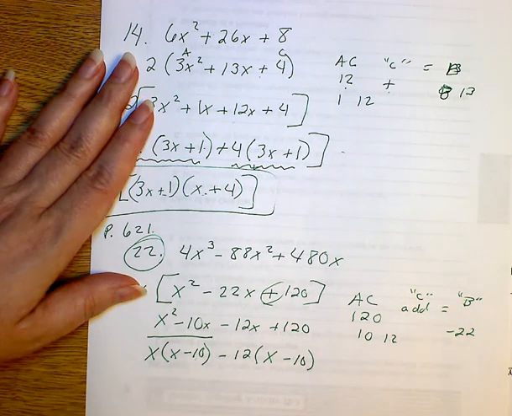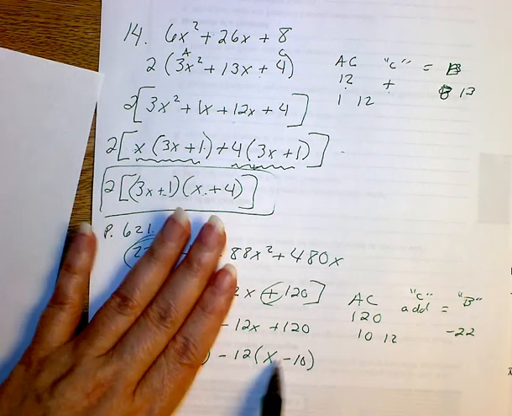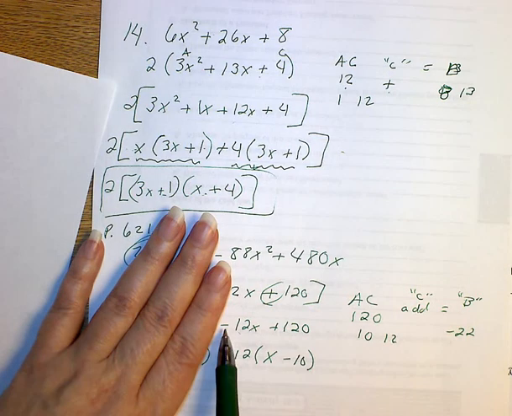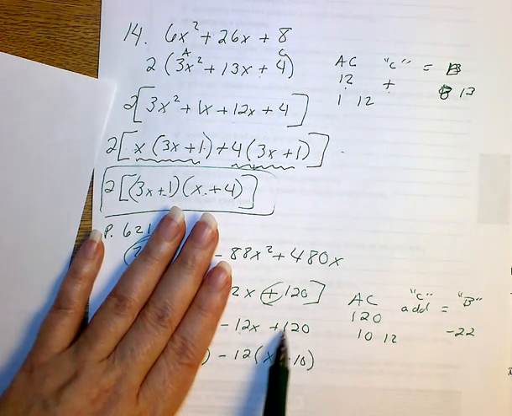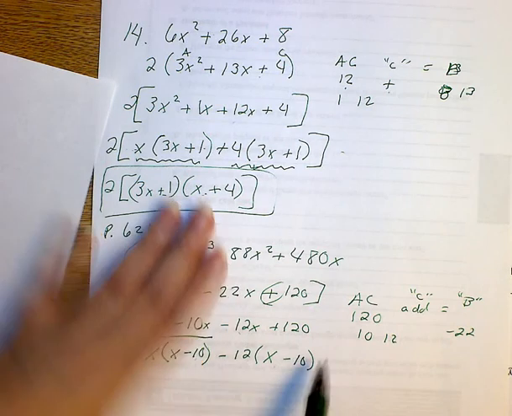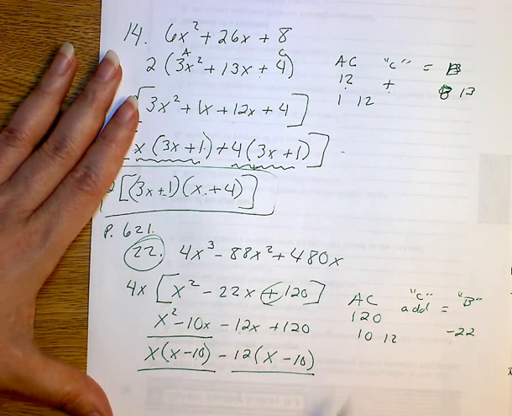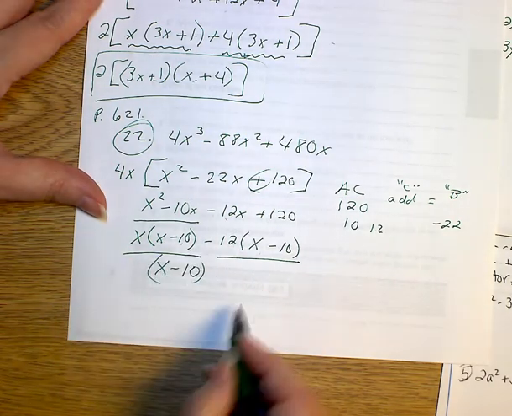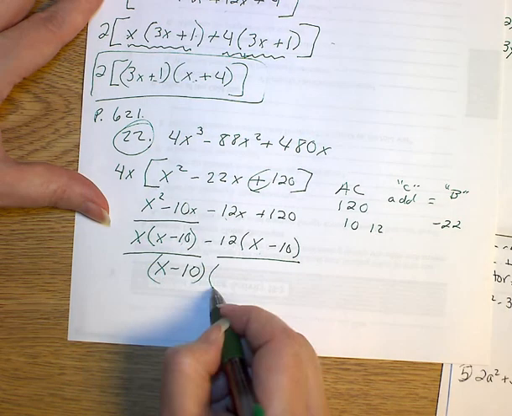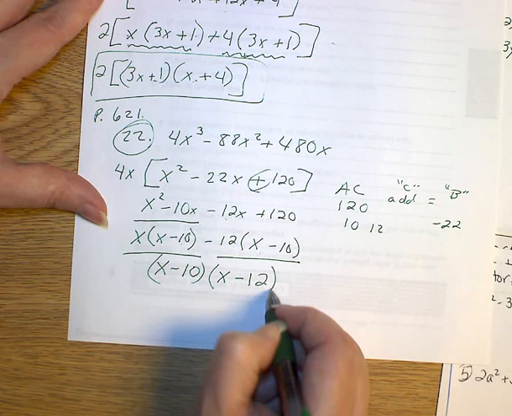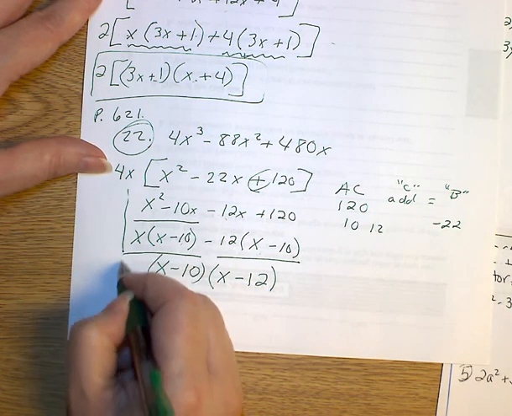Why do you put the X? What if I pull out a negative 12, what's left? Negative 12x. What's 120 divided by negative 12? Negative 10. So now you have to look at it, what do these two have in common? X minus 10. What is left in this term? What is left in the second term? The only thing left you have to do is remember to bring down that 4x.